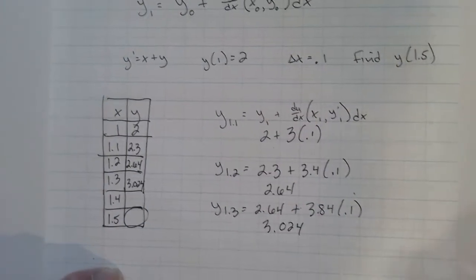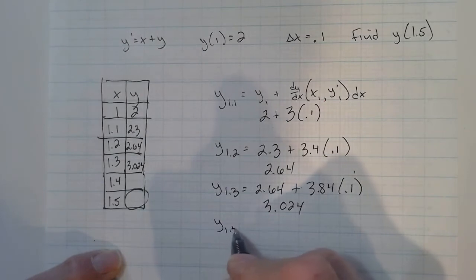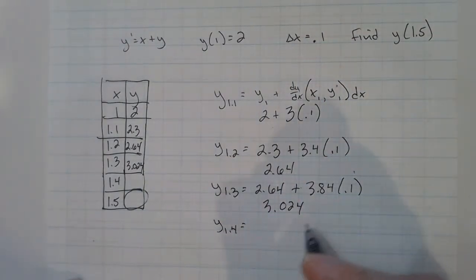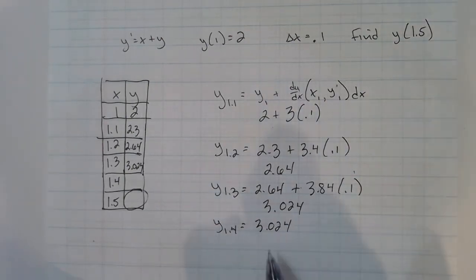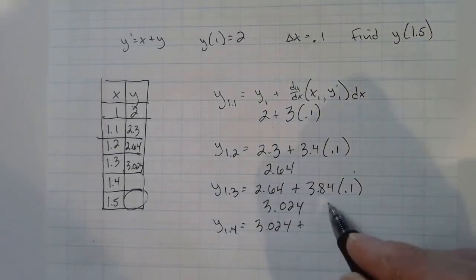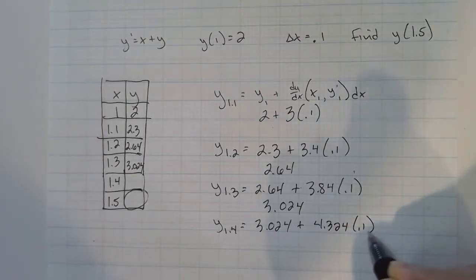This is when it'd be nice to fast forward through all this. I'm not tech savvy enough to do that. So my current y value plus, if I plug them in, I did just do this problem, so I've got the numbers written out here.